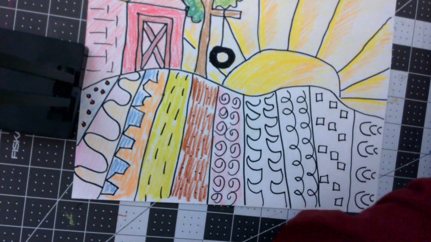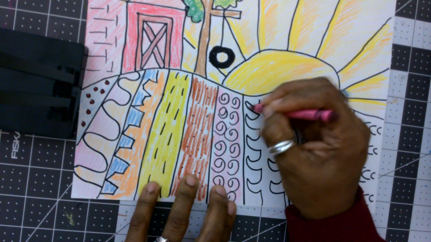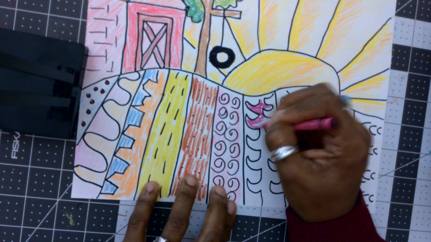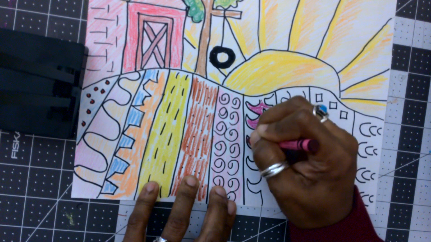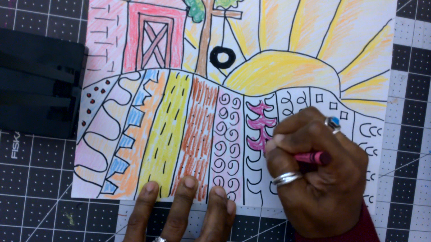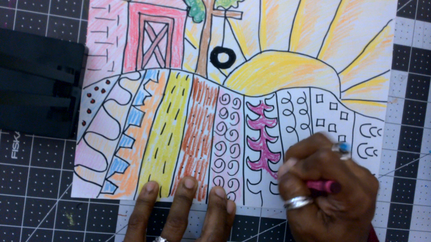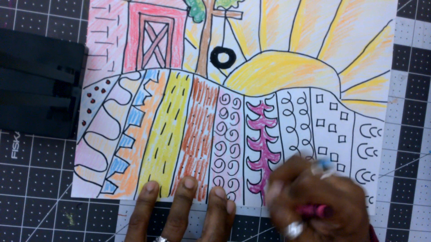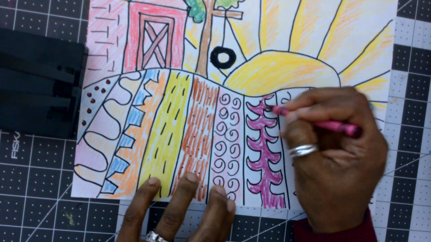Alright, let's see if I can get another violet color. Alright, I'm going to come in with the one color. And then I'm going to do the outside color a different color.